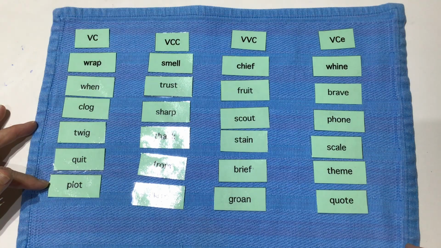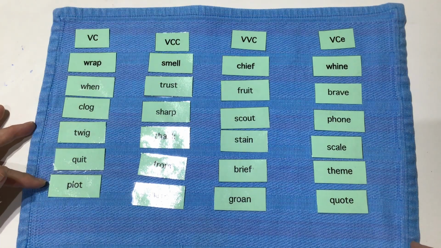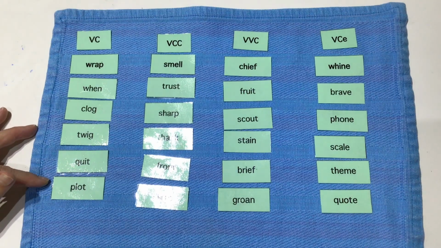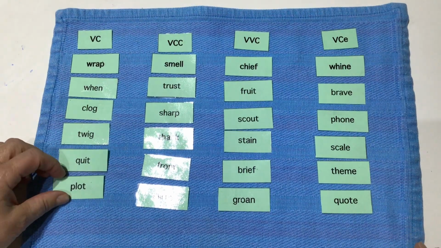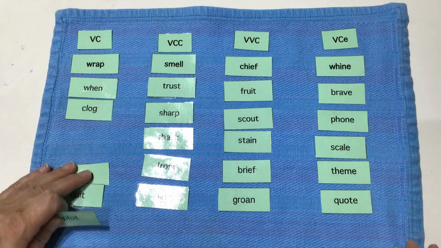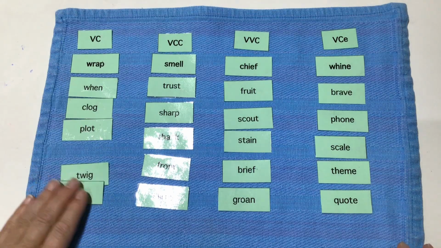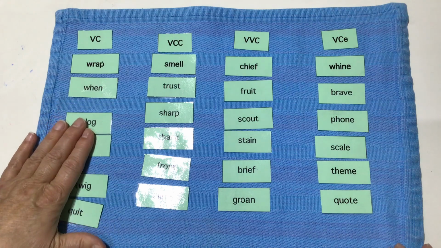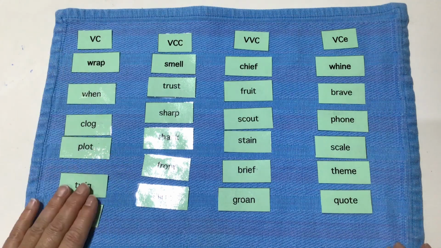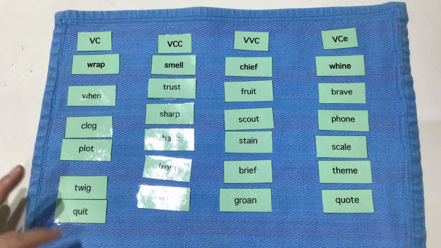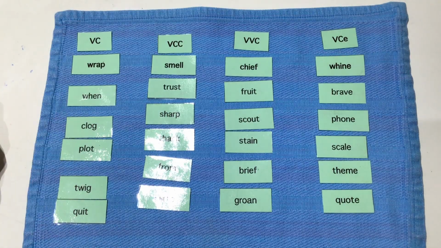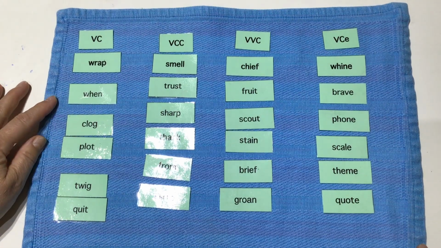Are we saying the vowel name, or are we saying its short sound? And there's a whole story that goes behind what is the short sound. But for today, let's just look at that. And if they can't hear it, have them start putting the similar vowels together so they can read them in pairs. So let's try twig and quit. Does the I sound the same in those two? Or clog and plot? Does the O sound the same?